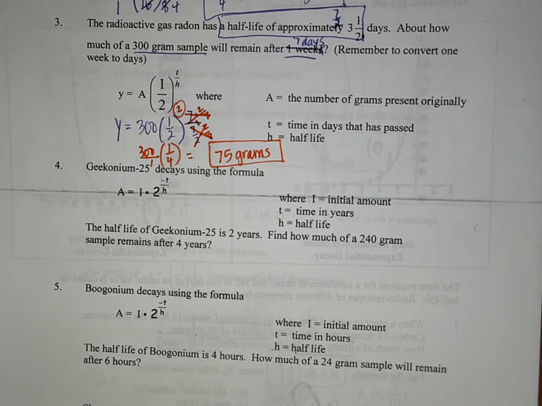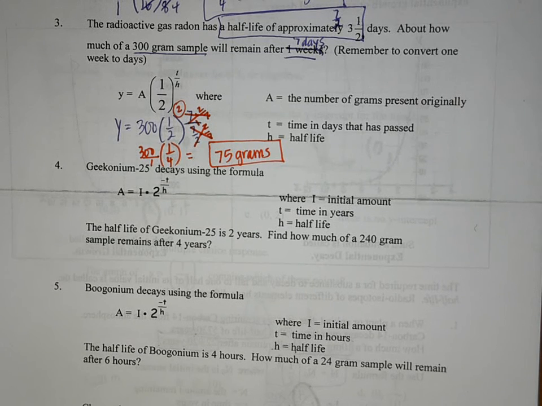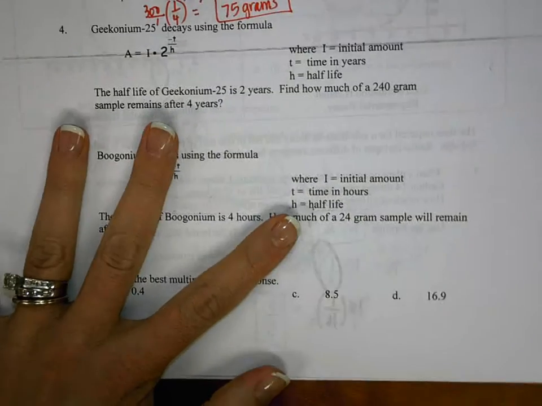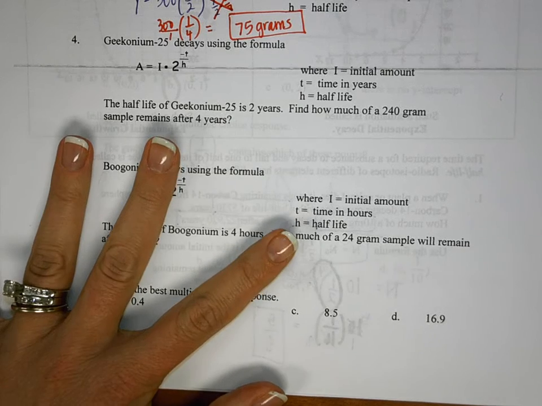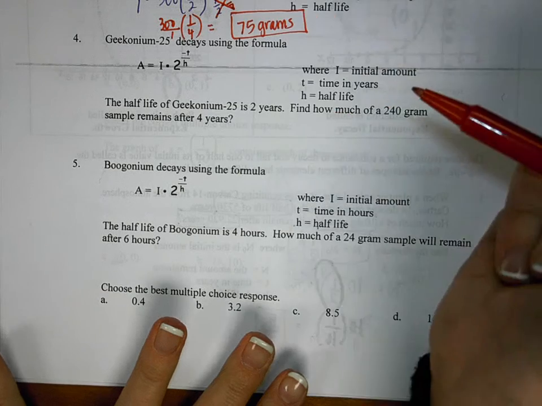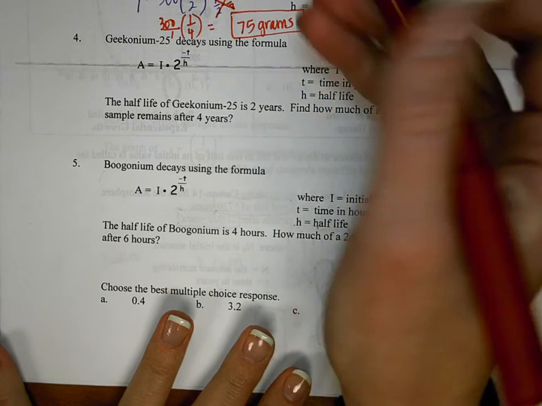Okay, Geekonium. I'm pretty sure a lot of you have that one. Just kidding. Decays using this formula. I see what you did there. I think I'm funny. Other people, maybe not so much. Hilarious. Okay, thank you.